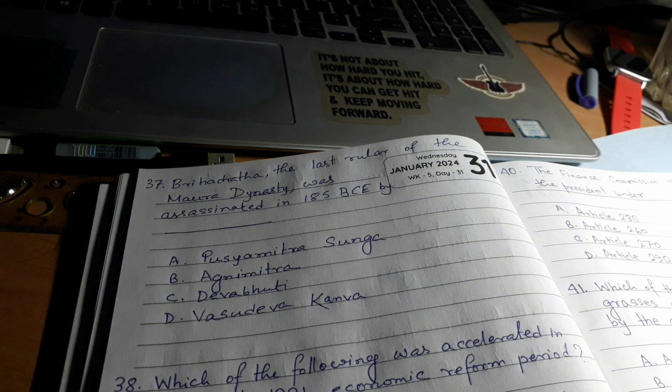Brihadratha, the last ruler of the Maurya dynasty, was assassinated in 185 BC. The commander-in-chief of his guard, the Brahmin general Pushyamitra Sunga, killed Brihadratha during a military parade and ascended the throne. He established the Sunga dynasty, which prospered from approximately 187 to 78 BCE.